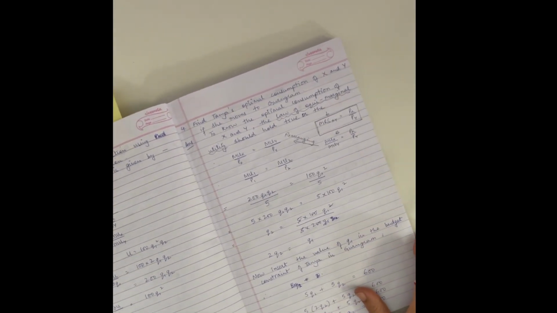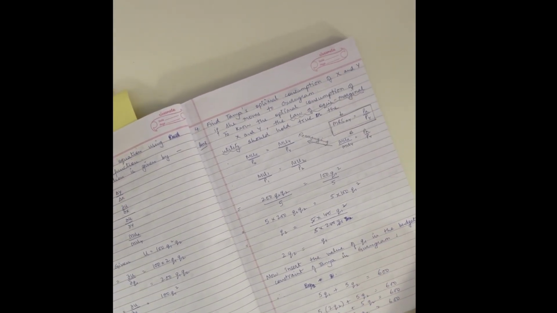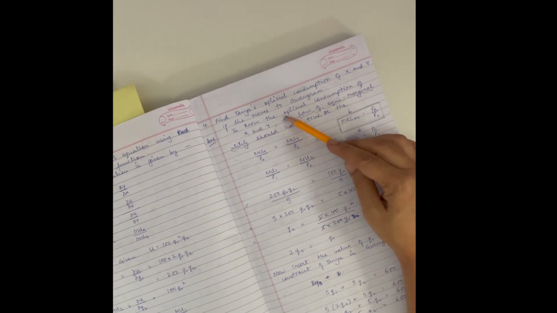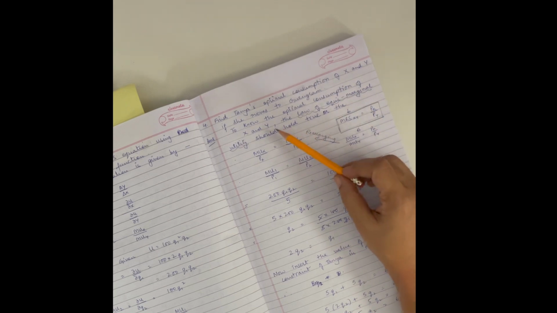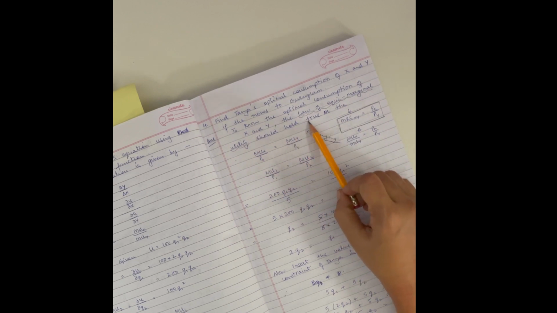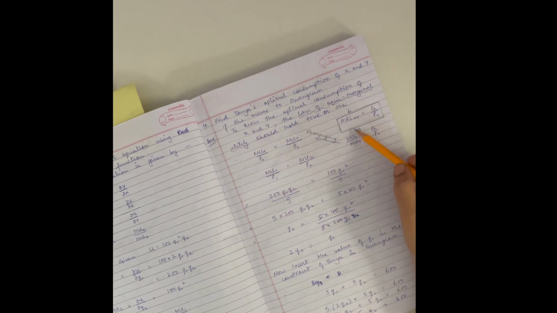Now in part 4, it says find Tanya's optimal consumption of X and Y if she moves to Gurugram. In order to know the optimal consumption, the law of equimarginal utility would hold true, or the MRS condition. It's the same thing. So MRS of XY should be equal to Px by Py.